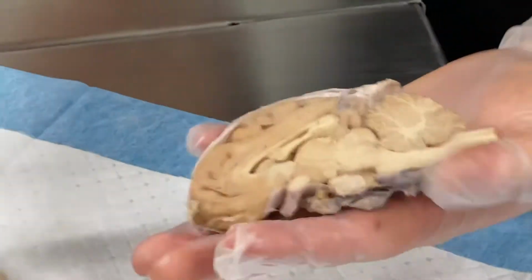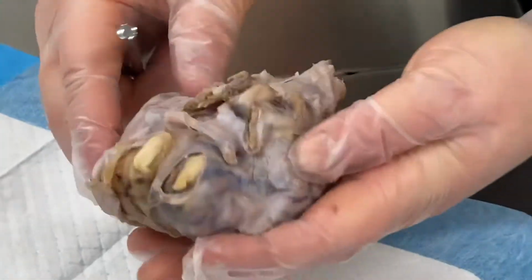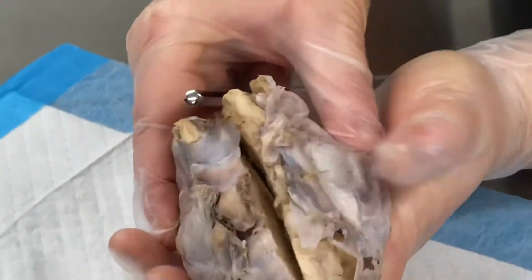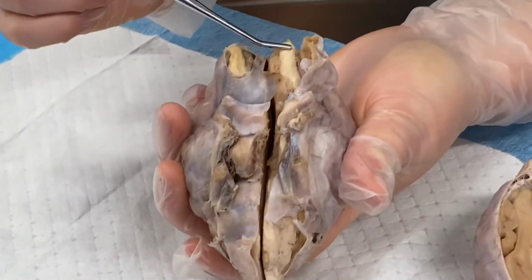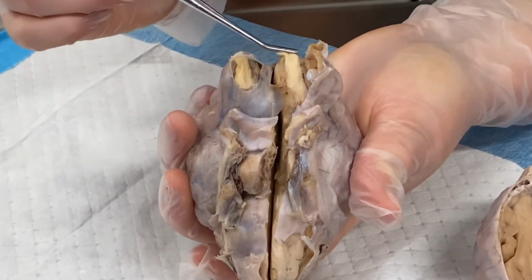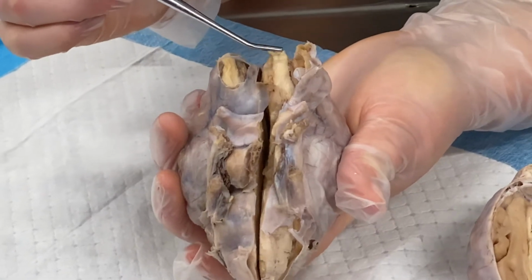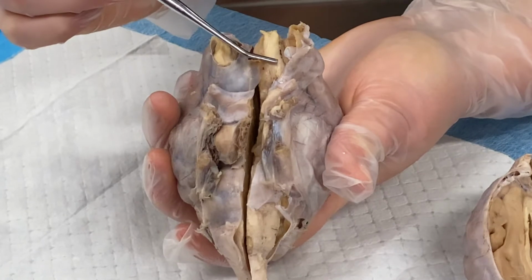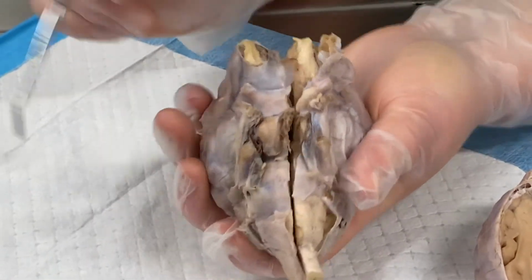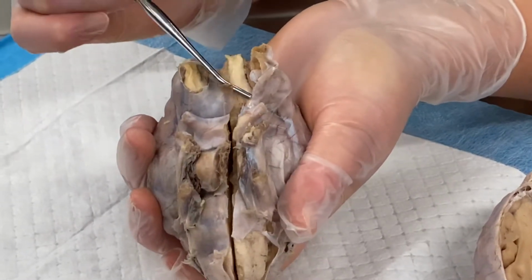And then going underneath, looking at our nerves, this right here is our olfactory. We have our olfactory bulb, which is at the very tip of it, very top. And then the rest of it, everything leading up to it, is our olfactory tract. So that's our smelling nerve. We have the bulb and then the tract underneath.